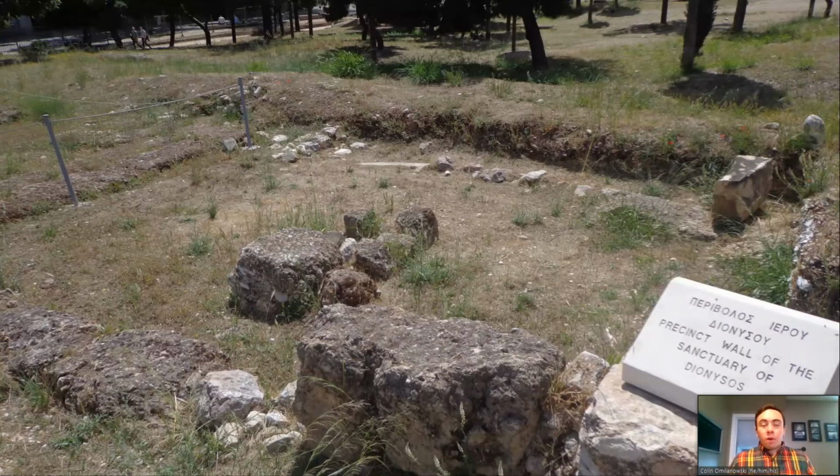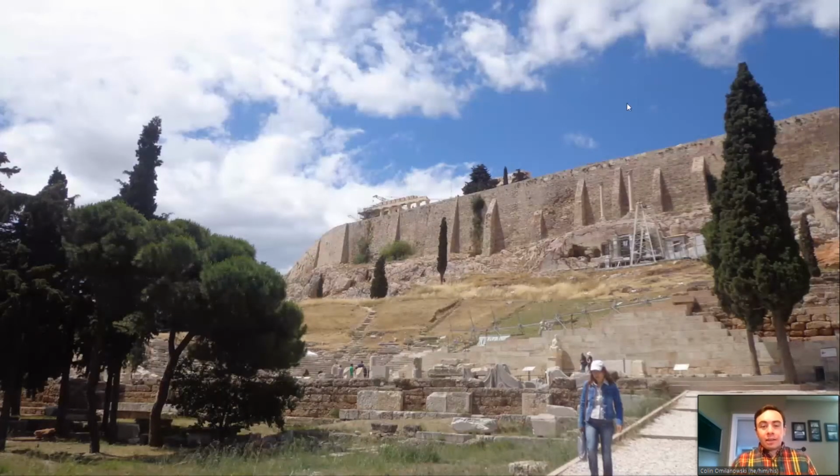So one of the important things to remember about the archaeology of theaters is that they were sanctuaries first and theaters second. That means that there was a temple on site to a specific god. And in this case, the sanctuary of Dionysus, as you guessed it, is to our main man, Dionysus, god of wine.